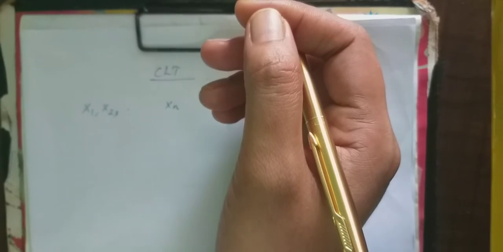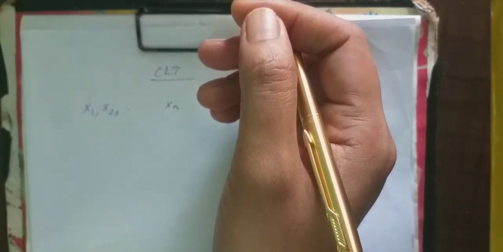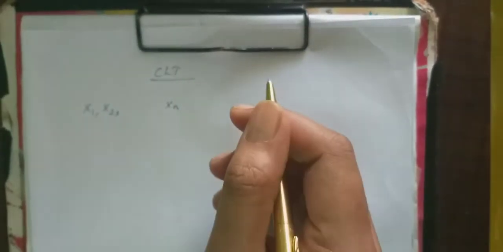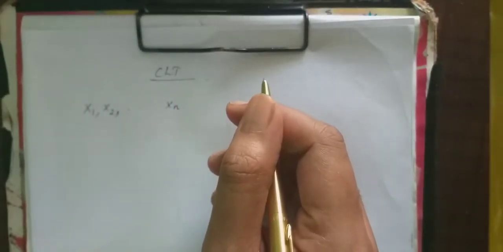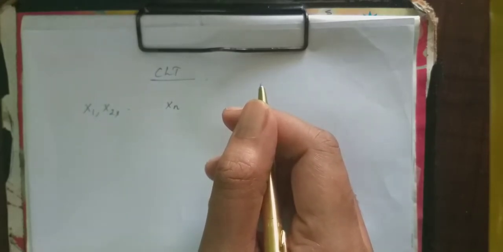Hi students, today we are discussing the central limit theorem. This theorem is an important theorem in statistics, and it is mainly because of this that the normal distribution has gained so much importance in statistical theory.